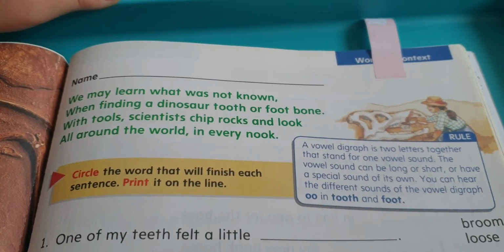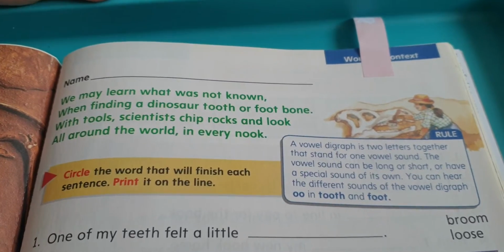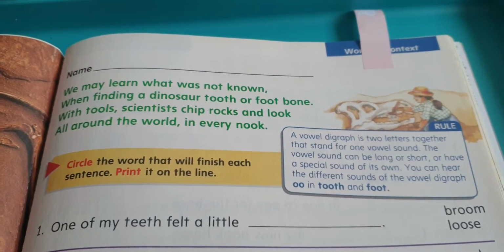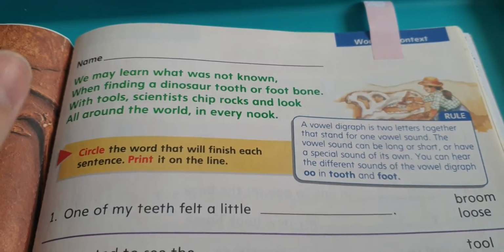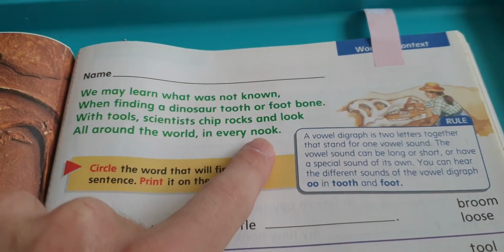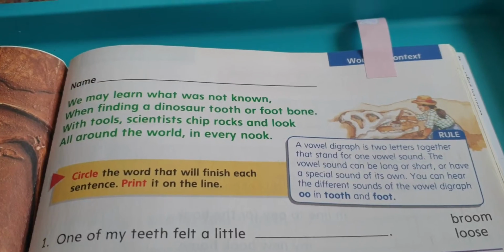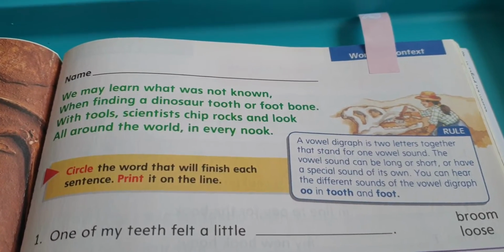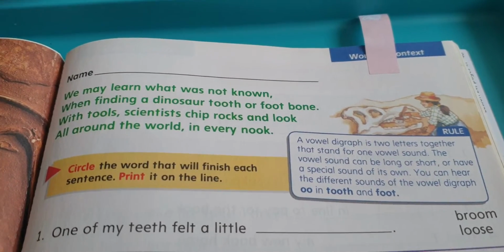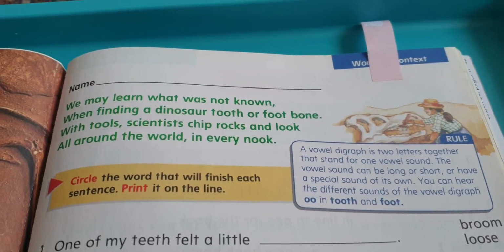With tools, scientists chip rocks and look all around the world in every nook. What's a nook? Good question. A nook is like a hole. Normally we say, check every nook and cranny. That means check every hole, every crack. Look for all the details.